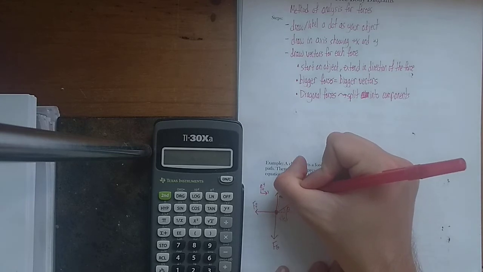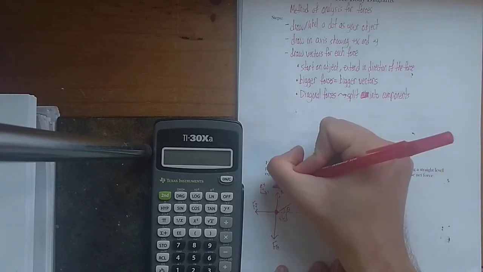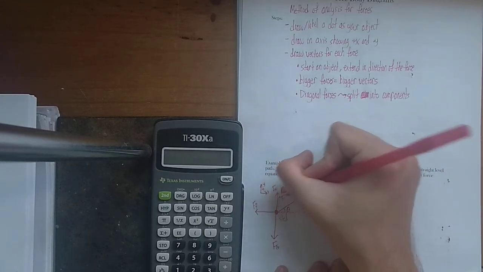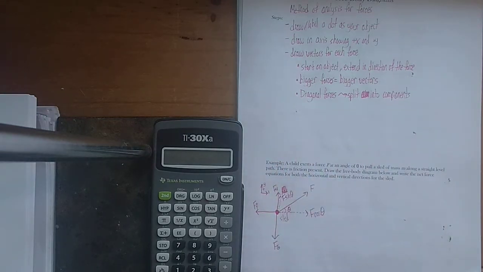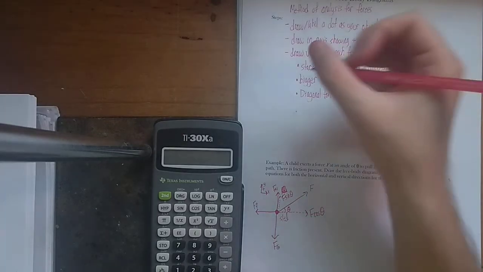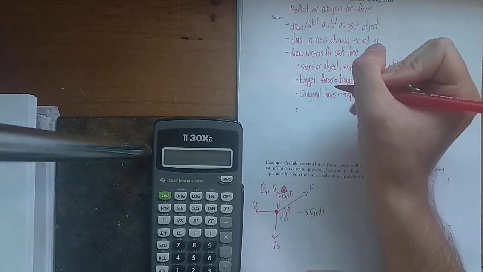And the y component is going to be given by F sine theta. Now, when I ask what direction is F in, it doesn't even really matter. I can say there's a component in the positive x direction and a component in the positive y direction. That is why we split things into components. Okay, so diagonal forces get split into components.